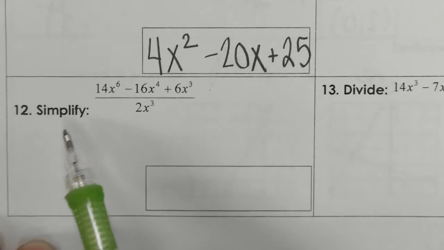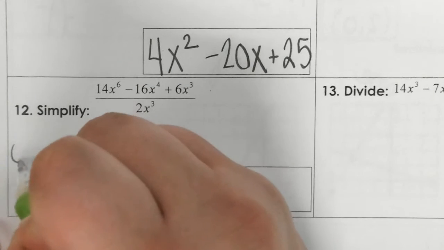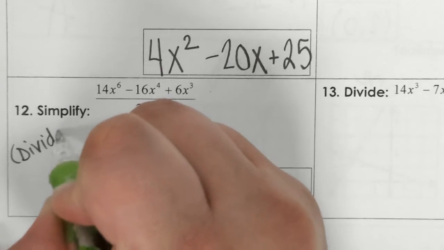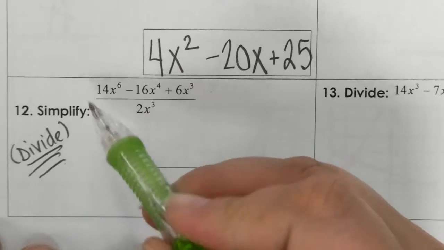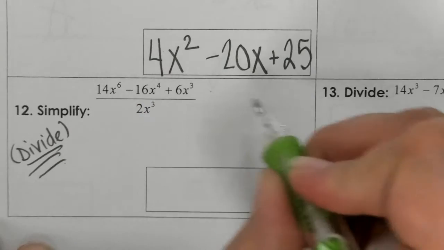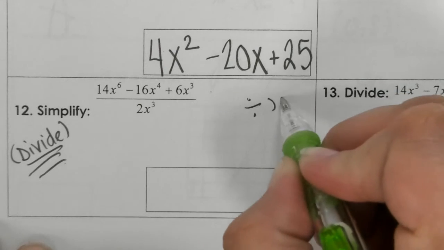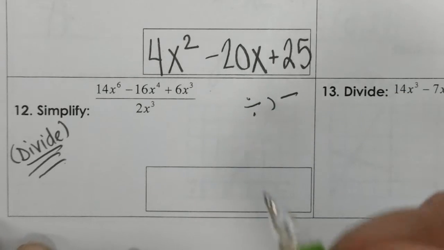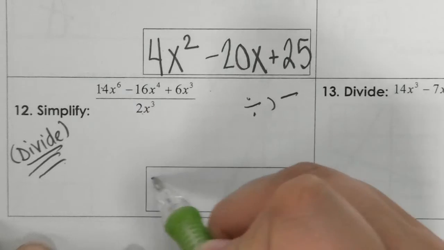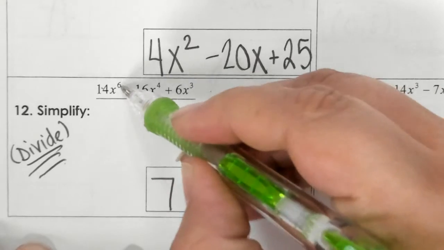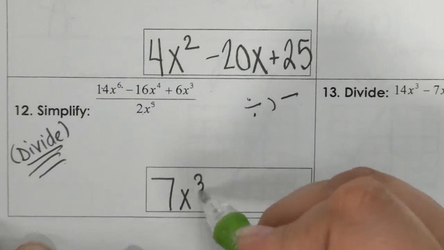So on number 12, it says to simplify. I want you to think of this as divide. So we're going to divide the big number. We're going to subtract the exponents. So 14 divided by 2 is 7. 6 minus 3 is x to the third.